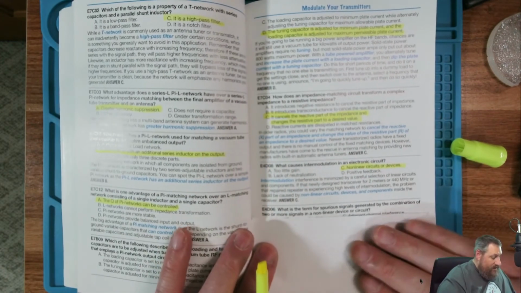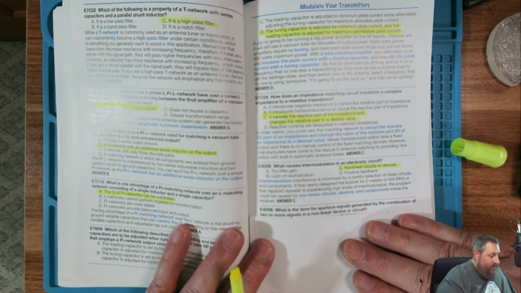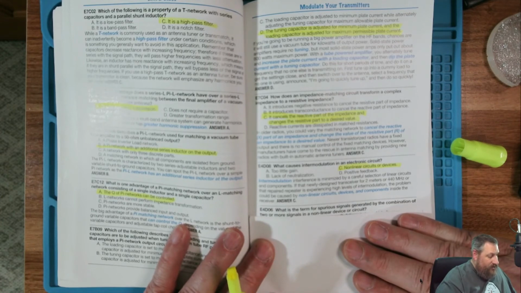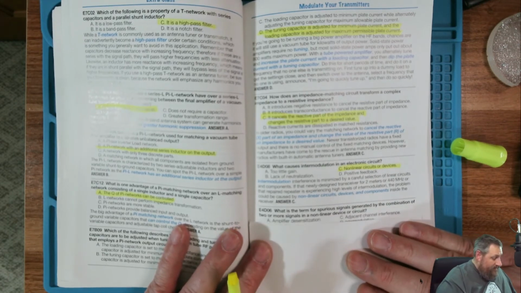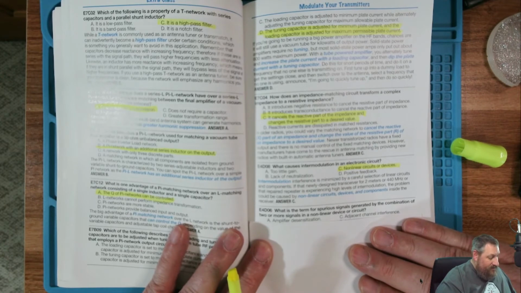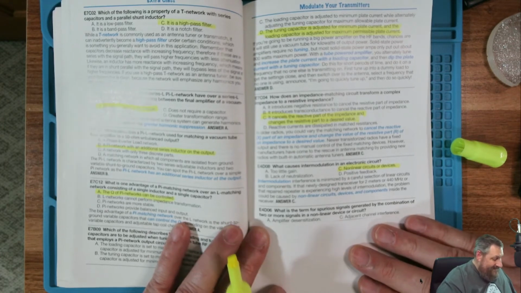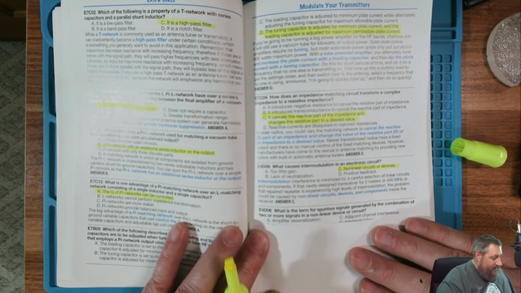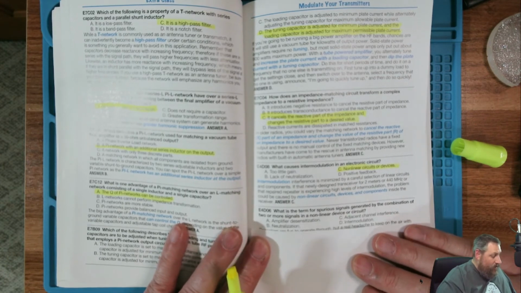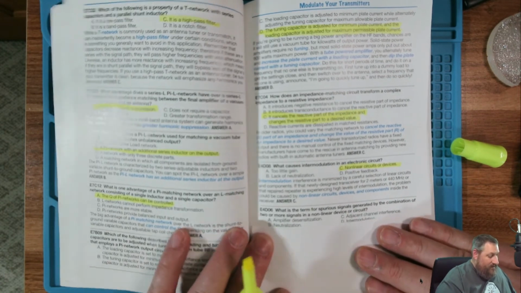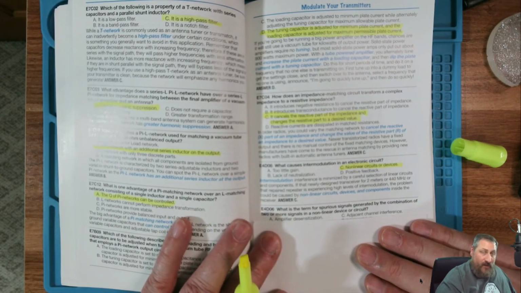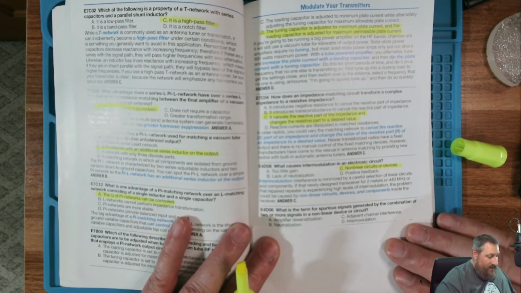All right, last question on this page. What is the term for spurious signals generated by the combination of 2 or more signals in a non-linear device or circuit? A. Amplifier desensitization. B. Neutralization. C. Adjacent channel interference. Or D. Intermodulation.